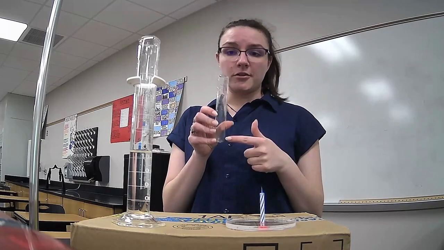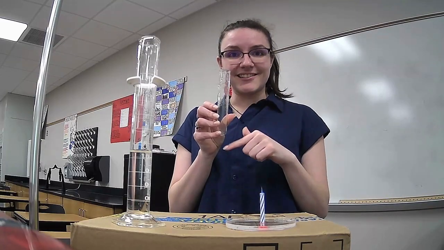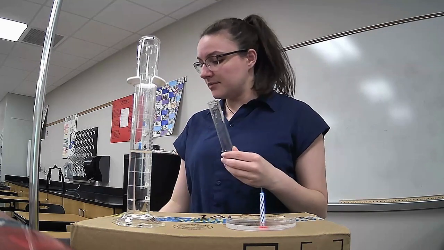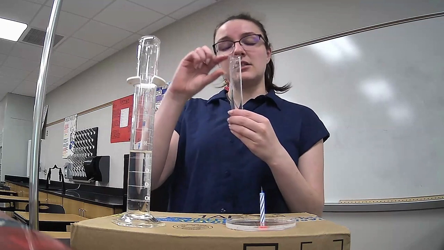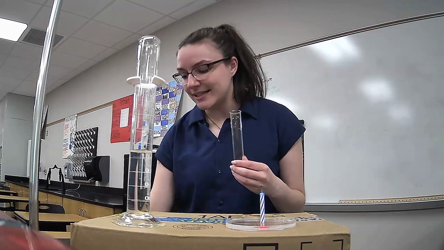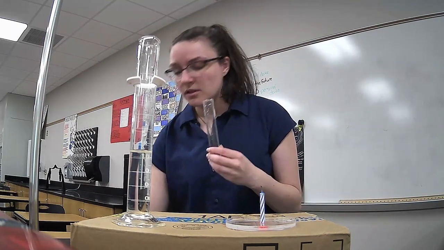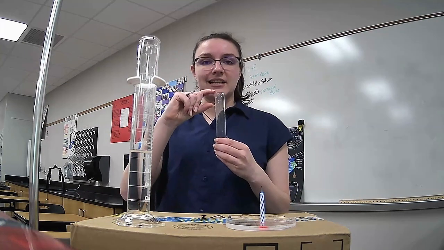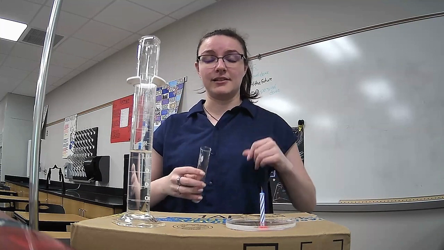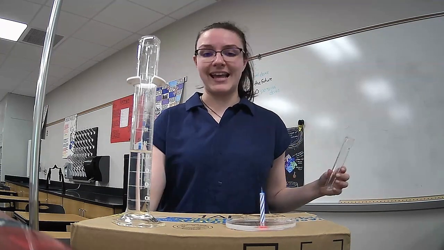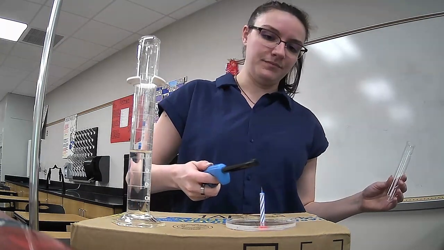So I know if the water rose 44 milliliters, the whole thing is 60. I can do 60 minus 44 to see that the top portion is 16 milliliters. So trial 1, I got a water level rise of 16 milliliters. I'm going to do it all again and see what I get this time.